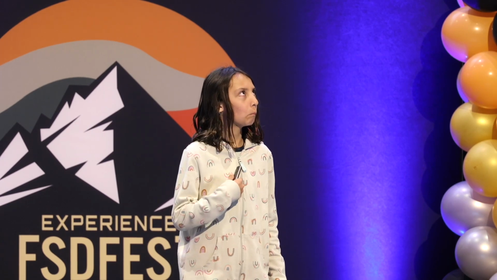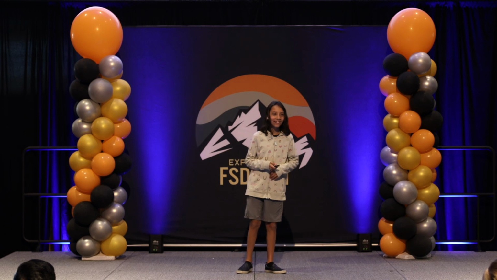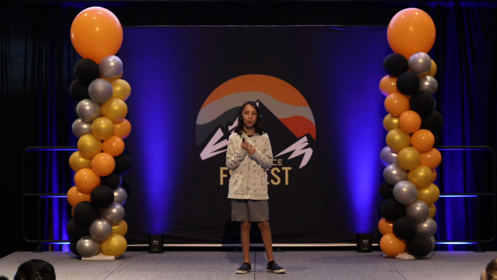So, next one. This is the Brazilian flag. The green stands for the trees and the grass, the yellow for the gold, and the blue circle in the middle represents the sky and the constellations in the sky. I'm pretty sure. Yeah, that's basically it.